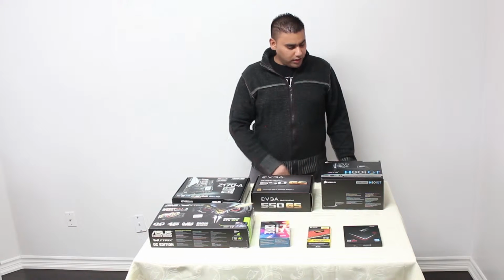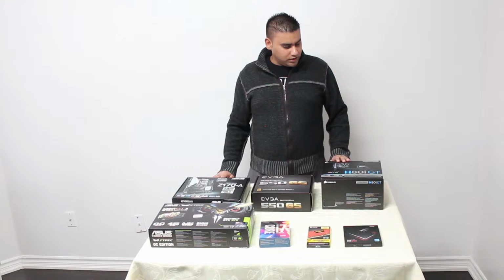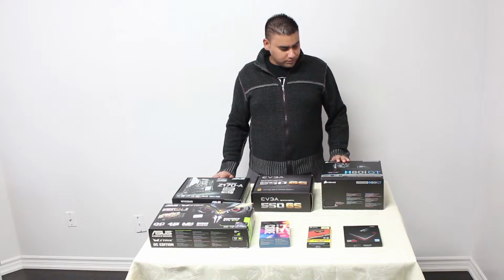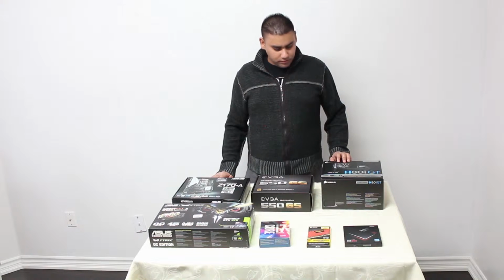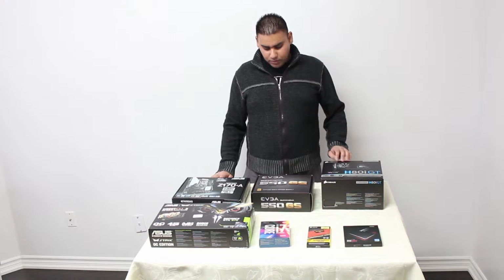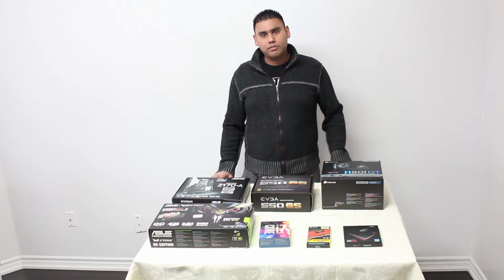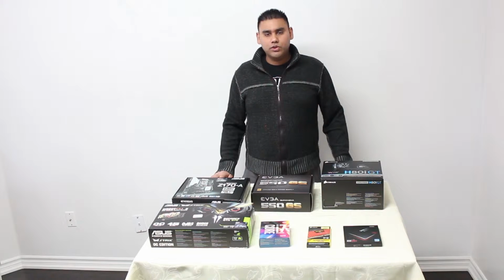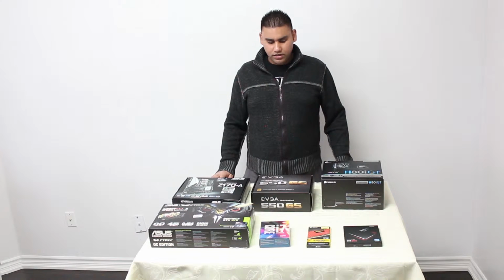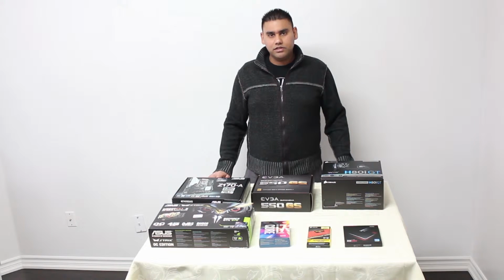For the CPU cooling, I have a Corsair Hydro Series H80i GT. This is a liquid cooling solution. And for the power supply, I have the EVGA 550 watt Supernova Gold power supply. So you will need at least these components if you are planning to build a gaming PC.